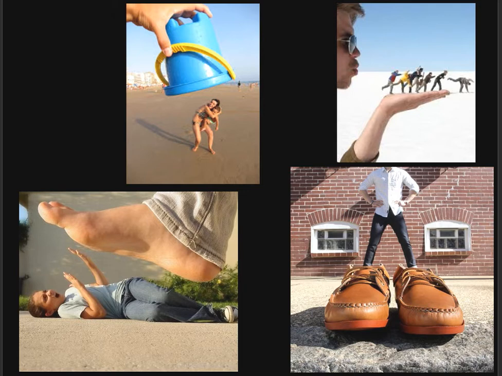Here are some fun little pictures playing with the size relationships, remembering that things that are closer to the viewer are going to appear larger, things that are further away from the viewer are going to appear smaller.